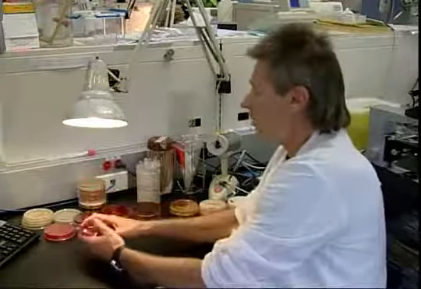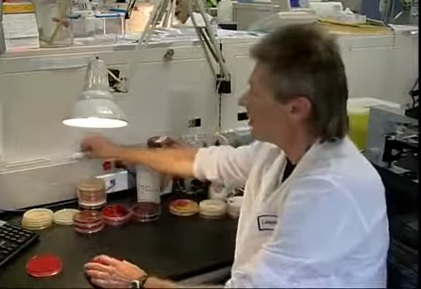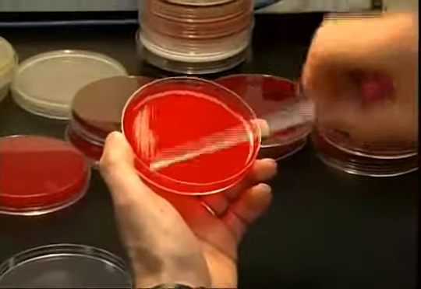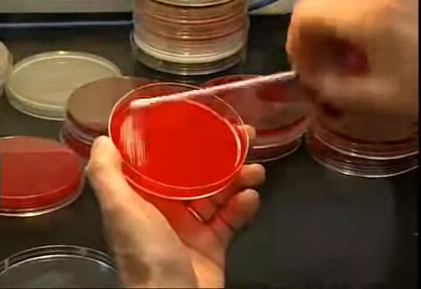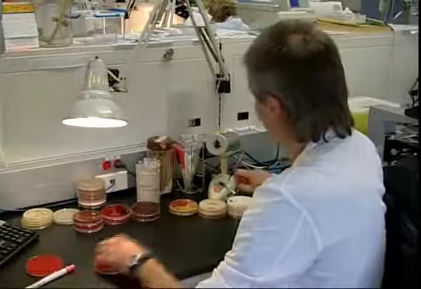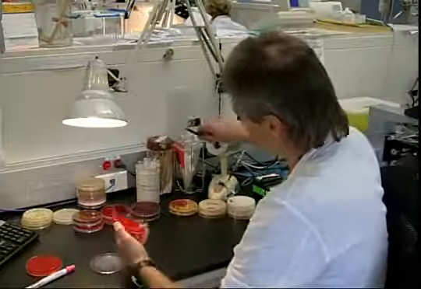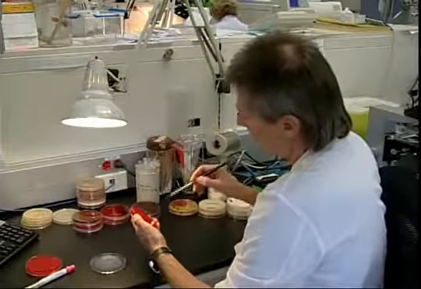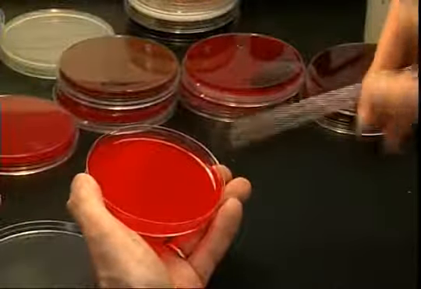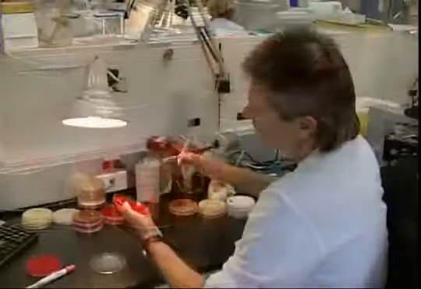So normally when we get a swab that you send down from the floors, we would take that swab, inoculate the agar, rolling the swab to get all the bacteria off it, and then we would take a wire, sterilize it, and spread all that inoculum over the whole plate.